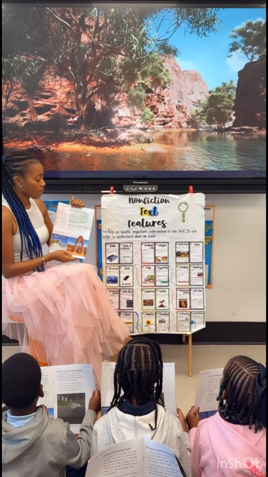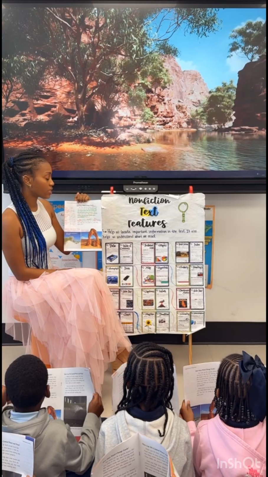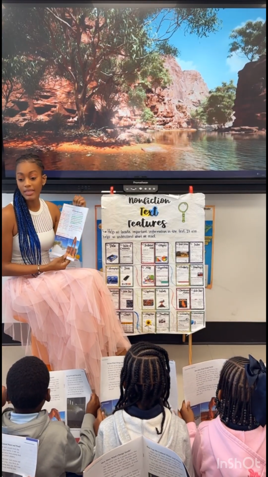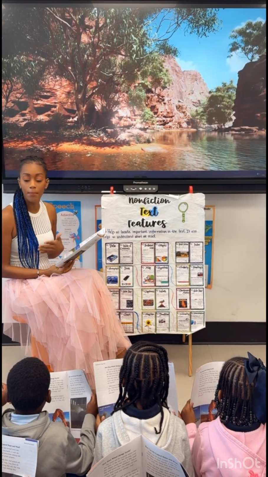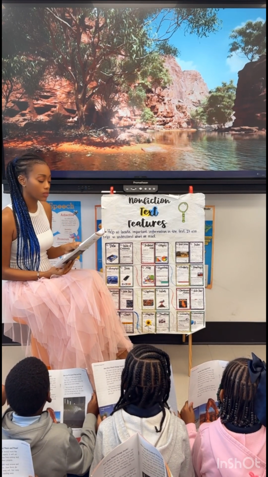Okay? Next we have our text feature of a heading. How does wind change Earth? That means that our focus here is going to be about the wind changing Earth. Before it was the water, now it is the wind.